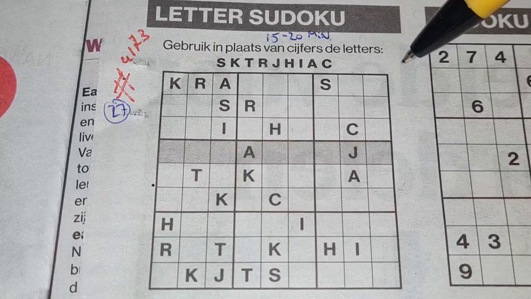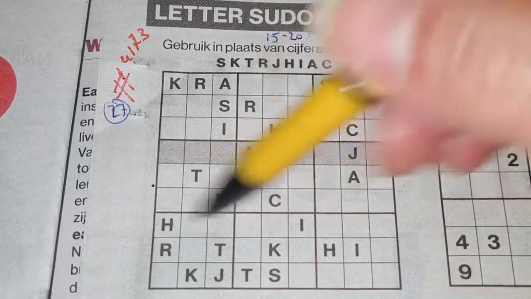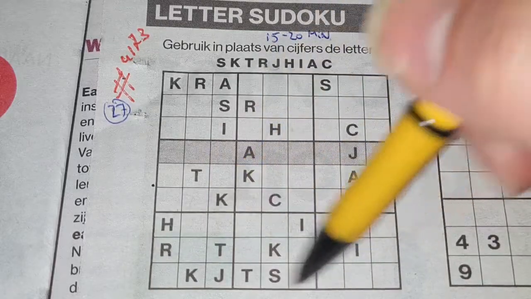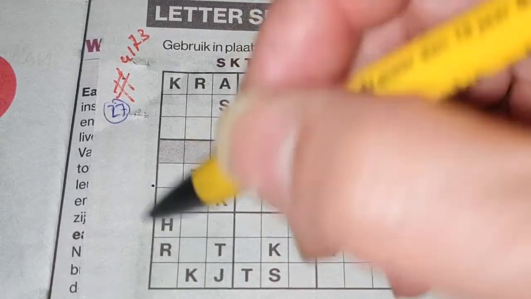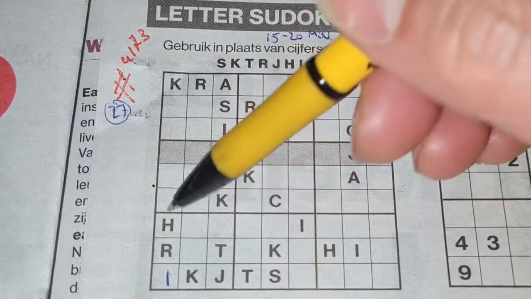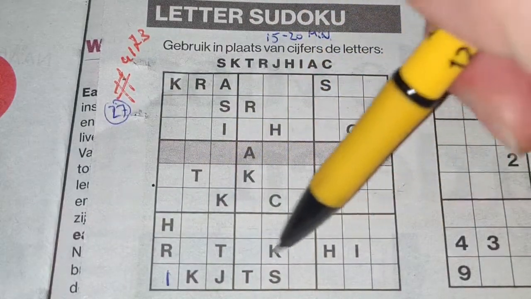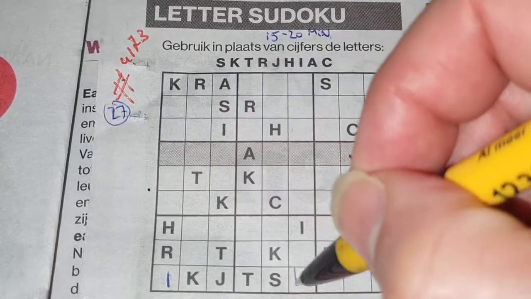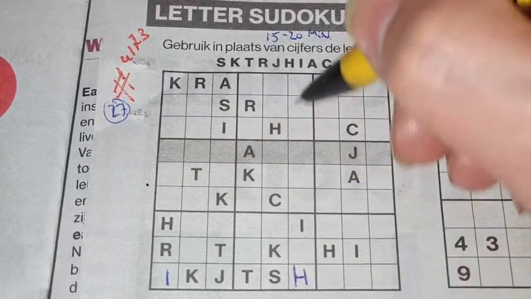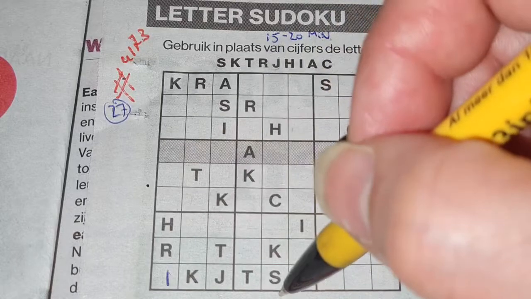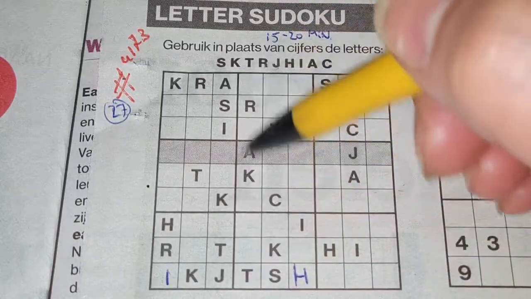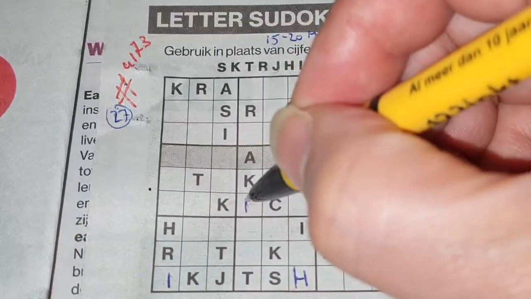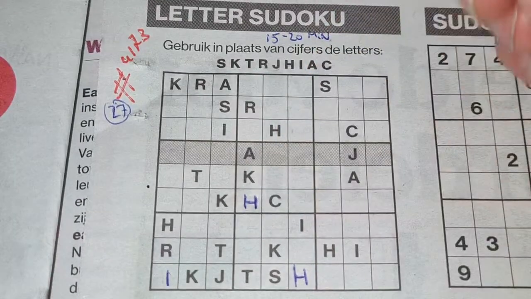Let me see. We have I in this row, I in the row below. So in the last row, the only place left for the I should be there. H in this row, H in the row below. So in the last row, the only place left for the H should be there. H in this column, H in the middle column. So in the column next, the only place left for the H should be there.